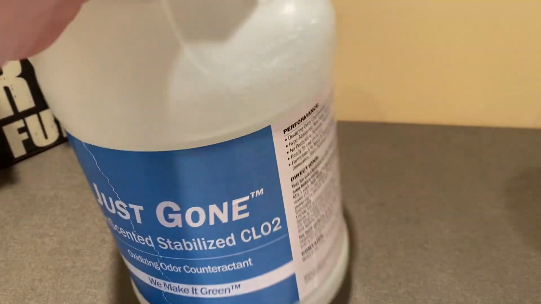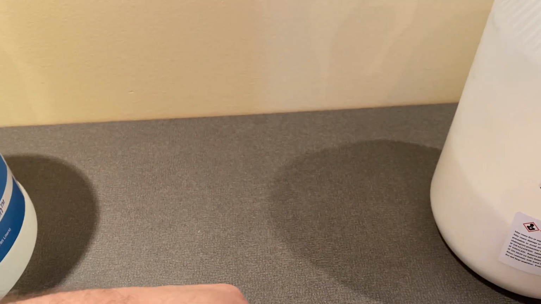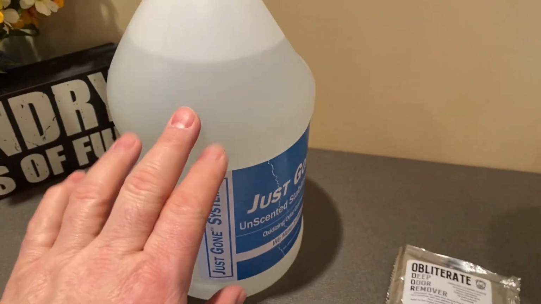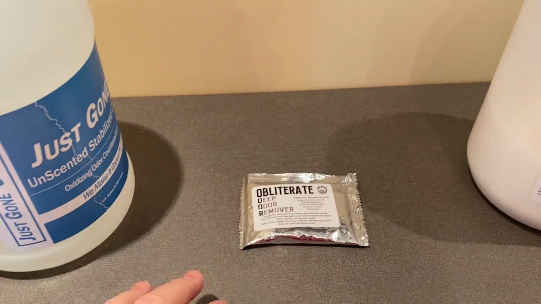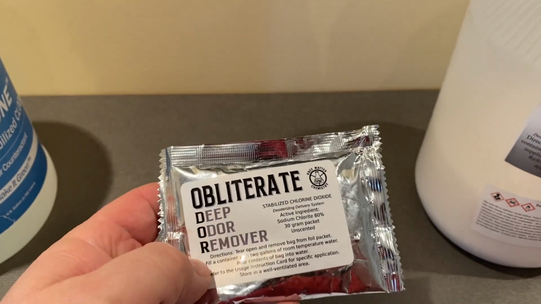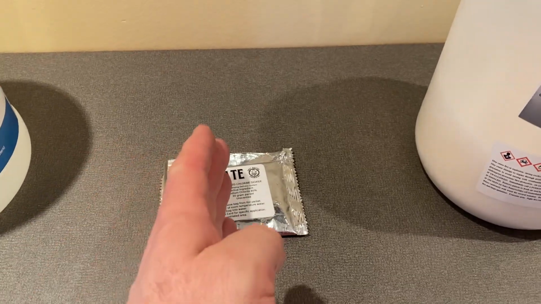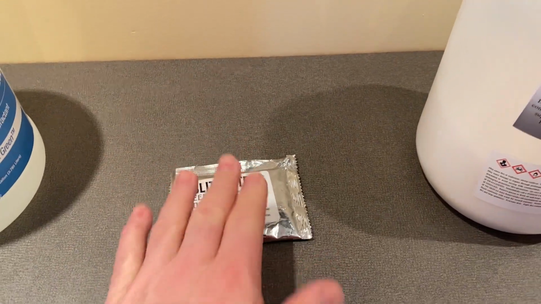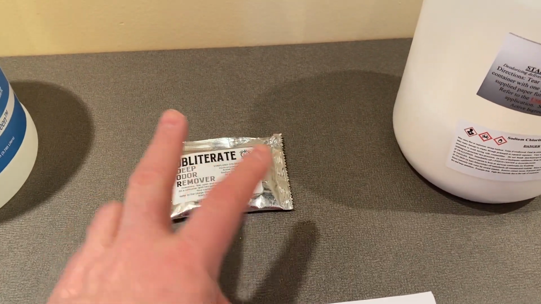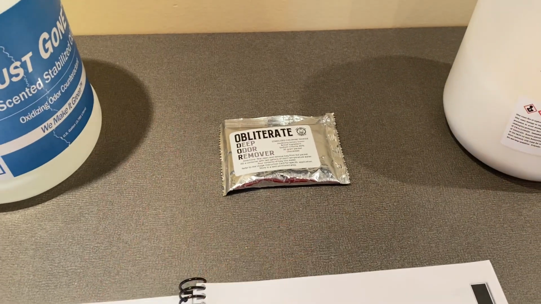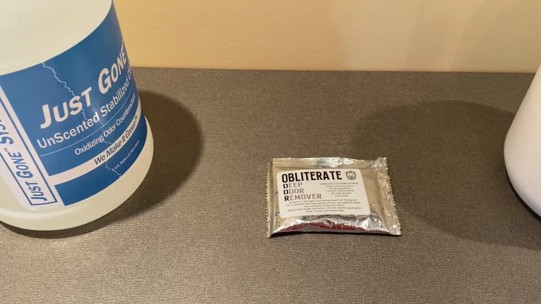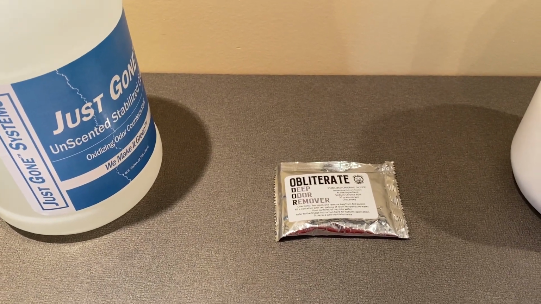Most of the versions that are out there are liquid form, but there's also powder forms, and this particular brand right here, made by Gray Matter Chemistry, is the way you were intended to use this one: you would take this packet which has powder in it, and you would dissolve it in 2 gallons, and each gallon would then contain 3,000 parts per million. And that would be the maximum strength that I would ever use stabilized chlorine dioxide on a carpet anyway.